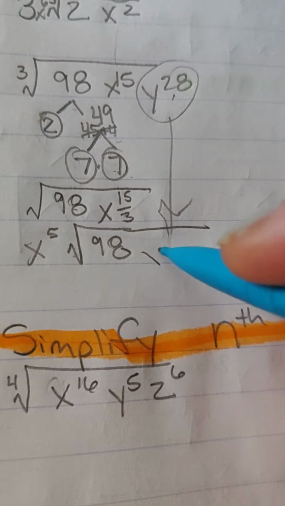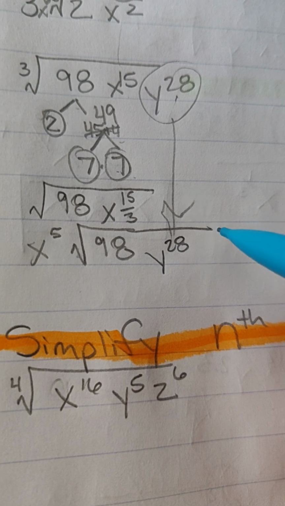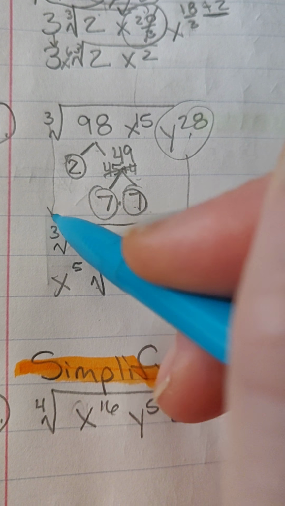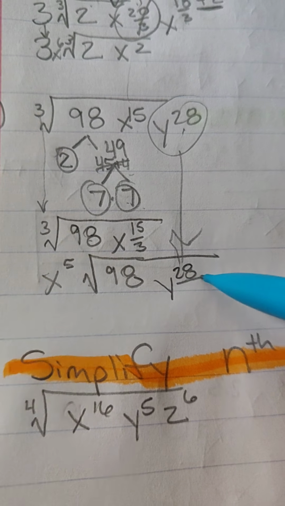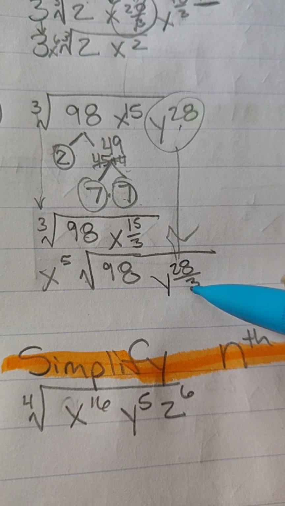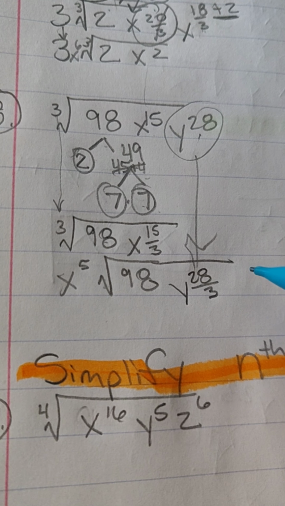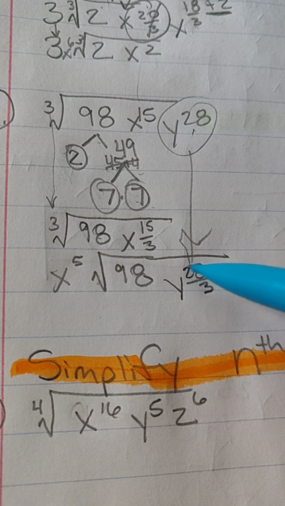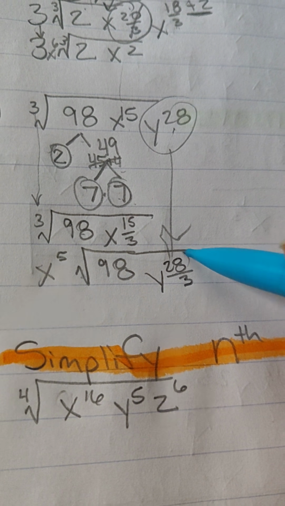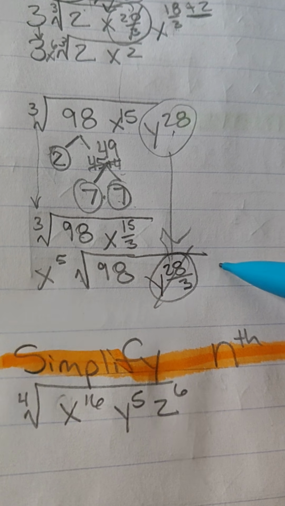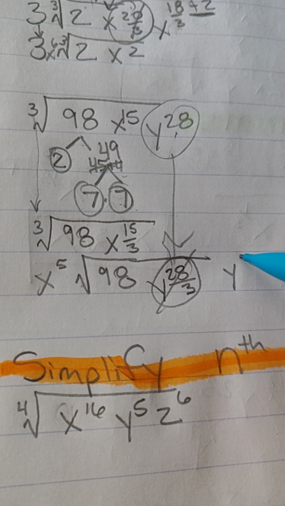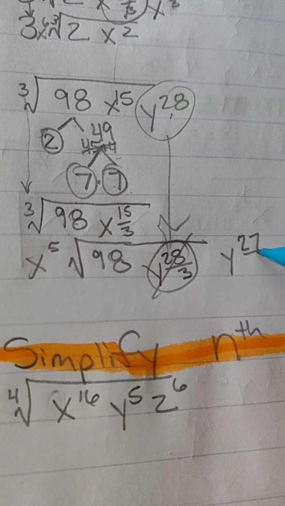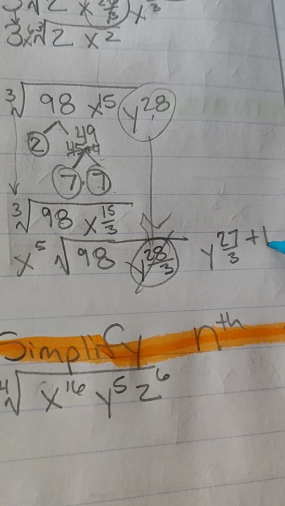So then I have y to the 28th, and we've got that invisible 3 that's out on the ledge. So 28 divided by 3, well, we don't get a perfect number, so this is the same thing as y to the 27th divided by 3 plus 1.